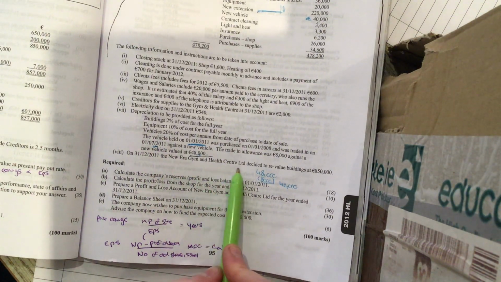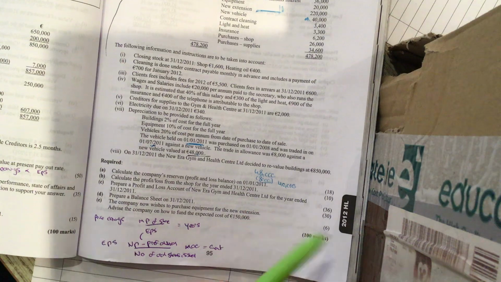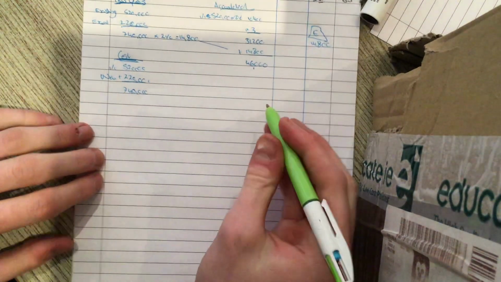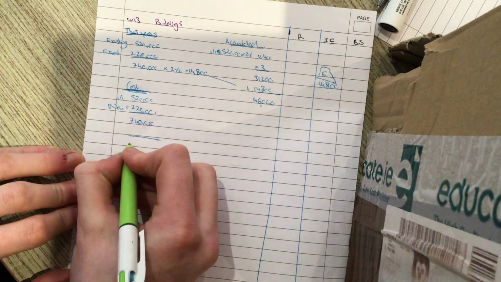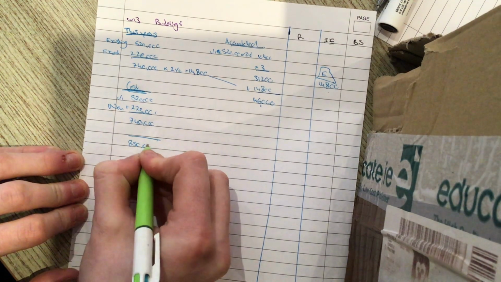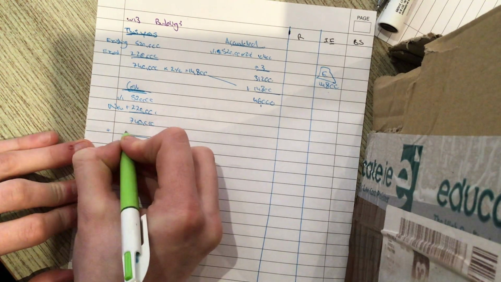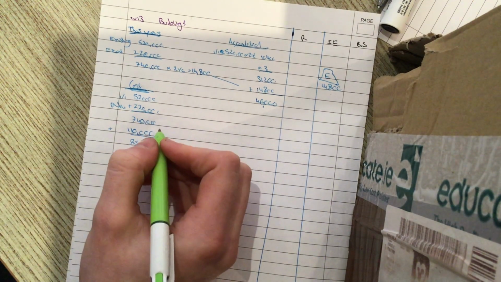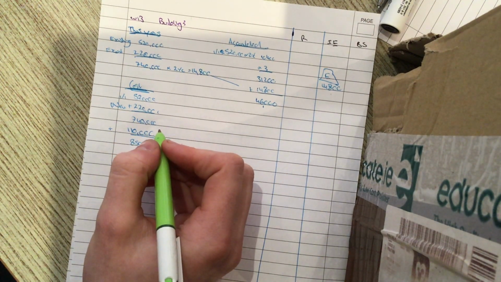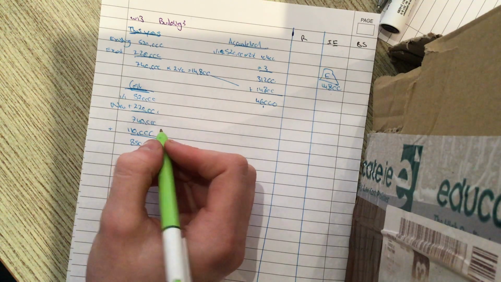On the 31st, the new Iridium had been revalued to 850,000 euros. Okay, right, so basically it was 740, we revalued it to 850, which means we had an increased revaluation of 110,000 euros. Is that okay? Now, we all know whenever we have a revaluation, what do we have to open?